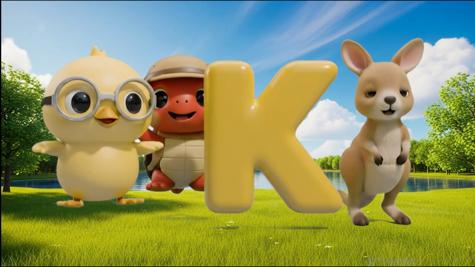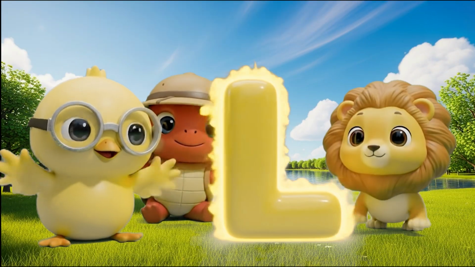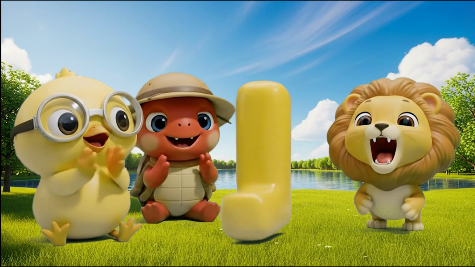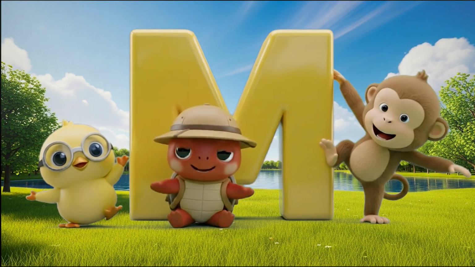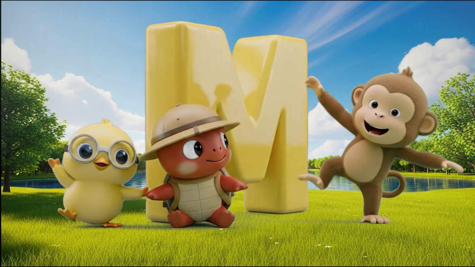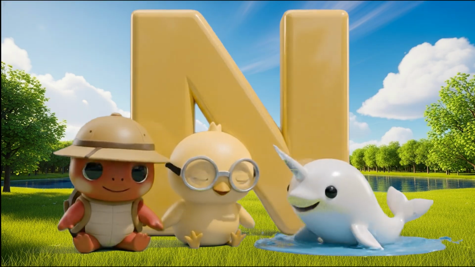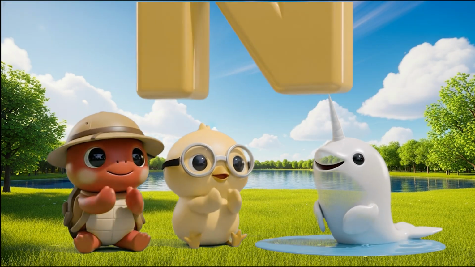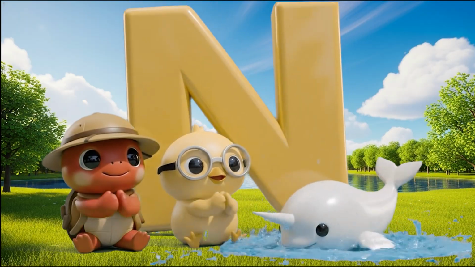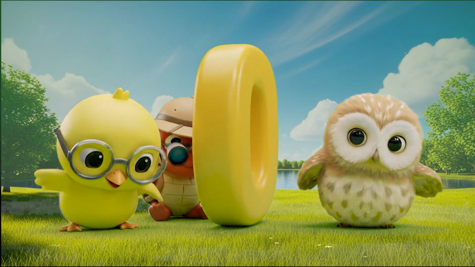K, K, K is for kangaroo. Hop, hop, hop. L, L, L is for lion. Roar, roar, roar. M, M, M is for monkey. Swing, swing, swing. N, N, N is for narwhal. Splash, splash, splash. O, O, O is for owl. Hoo, hoo, hoo.